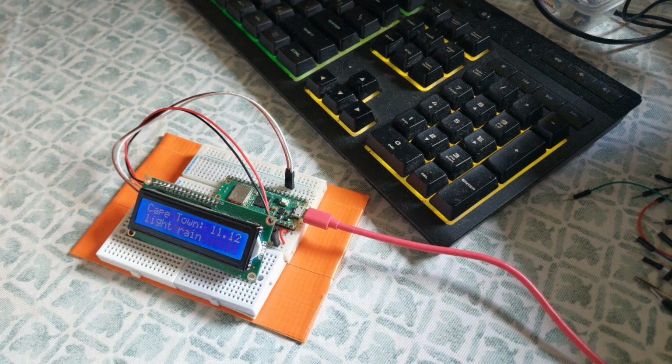You have live weather update with the LCD and a Pico, Raspberry Pi Pico, which is very nice.